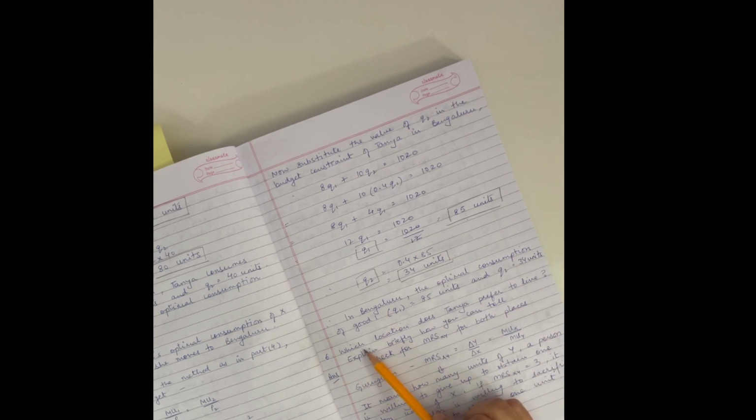Now, the sixth part says, which location does Tanya prefer to live? Explain briefly how you can tell. We checked the MRS of X and Y for both places. For Gurugram, we get this. It means how many units of Y a person is willing to give up in order to obtain 1 extra unit of X.